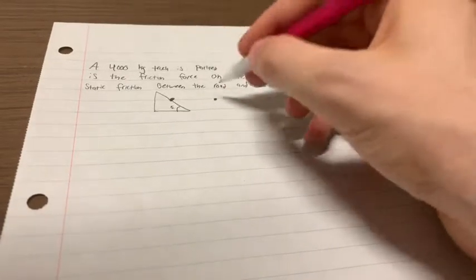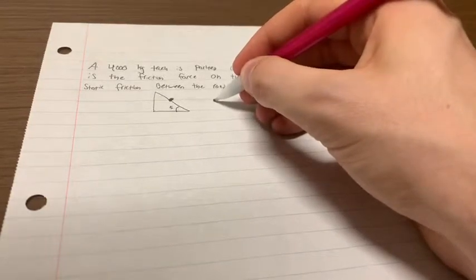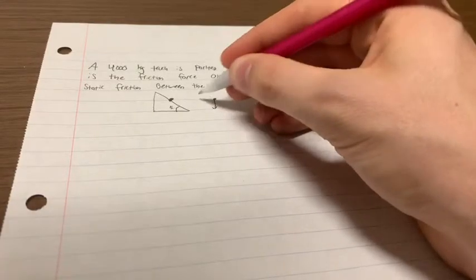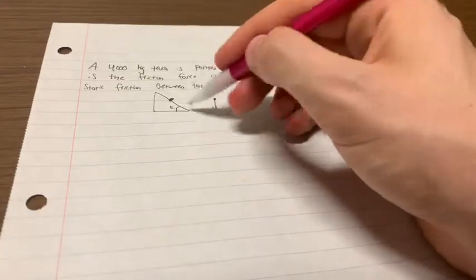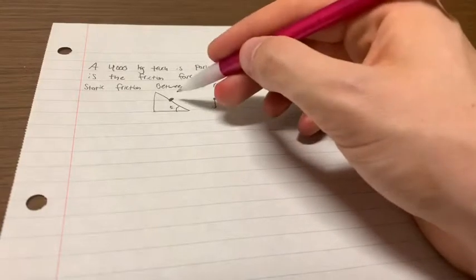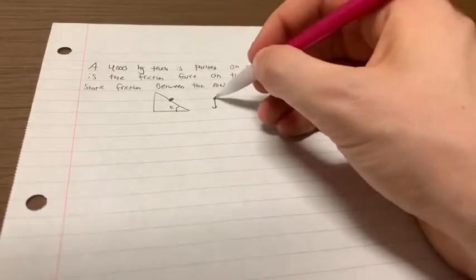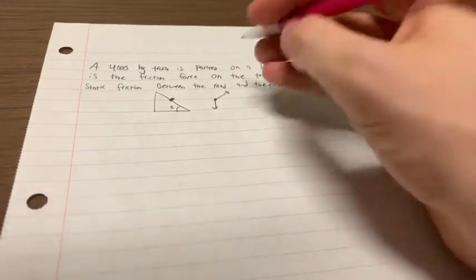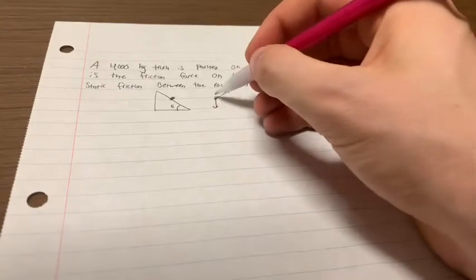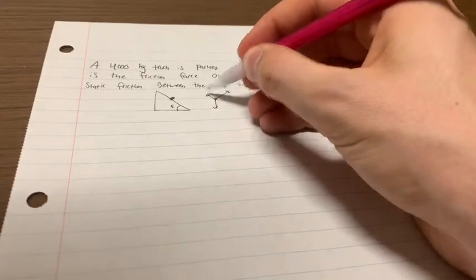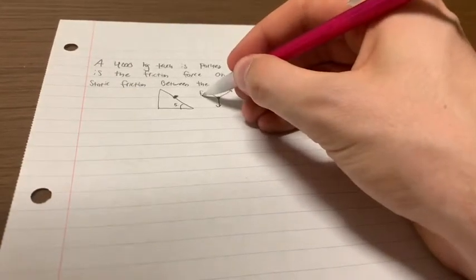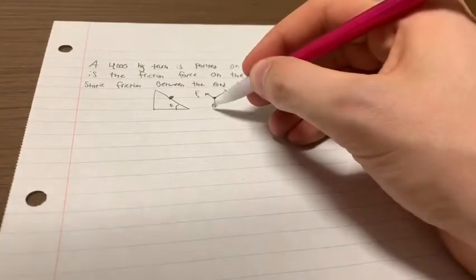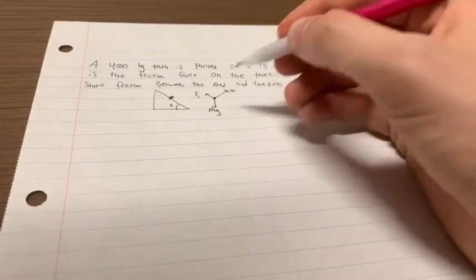So here's our object, circle, circle. Gravity is moving down. Gravity is right there. Normal force is perpendicular to the surface it's on, so normal force would be this way. And then there is static friction, and static friction is keeping it from sliding. So static friction is going this way. So F of S, because static friction, normal force, gravity is mg.